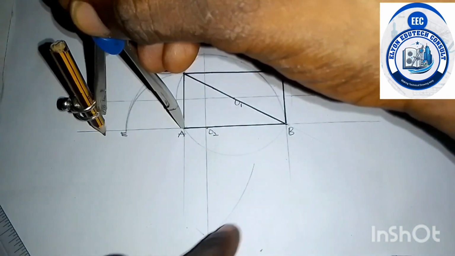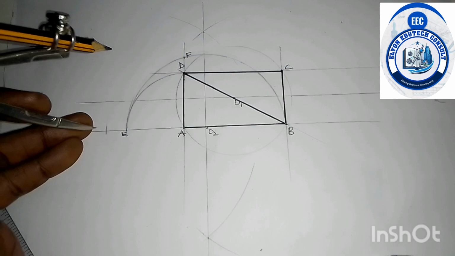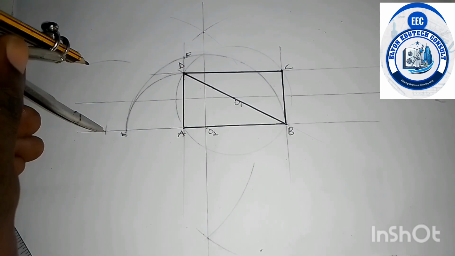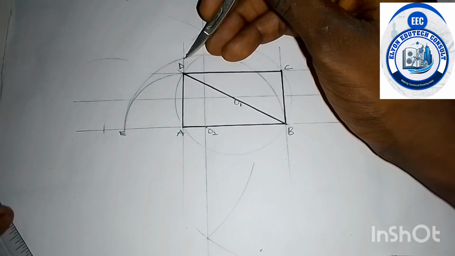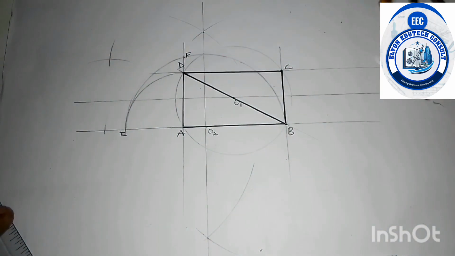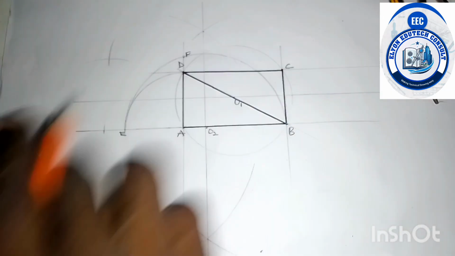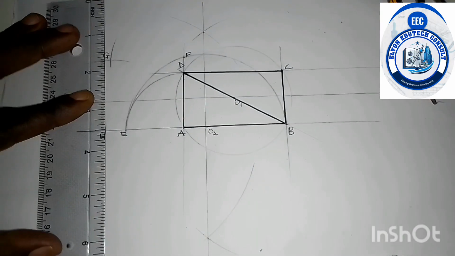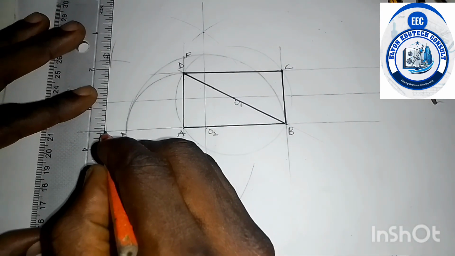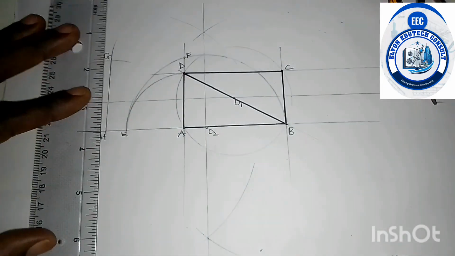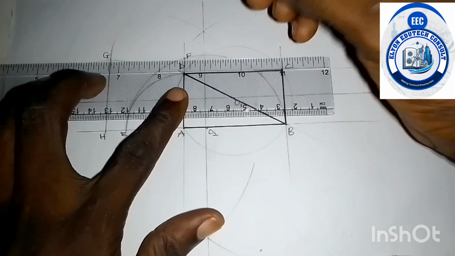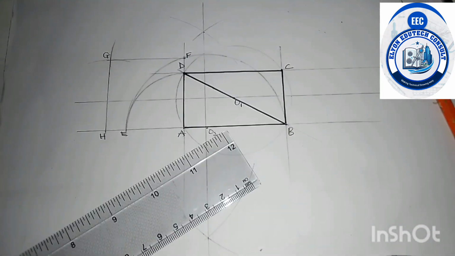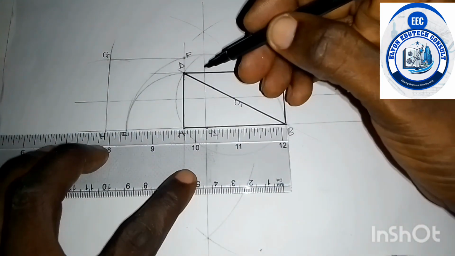So I will strike the baseline AB at this point with the same compass length. At this point, strike an arc this way, then put it on F and strike an intersecting arc. So we have F, G, and H. You can actually use any letters of your choice to represent that. Then we join this this way. Then I light it using my thick pencil, the 2B pencil.